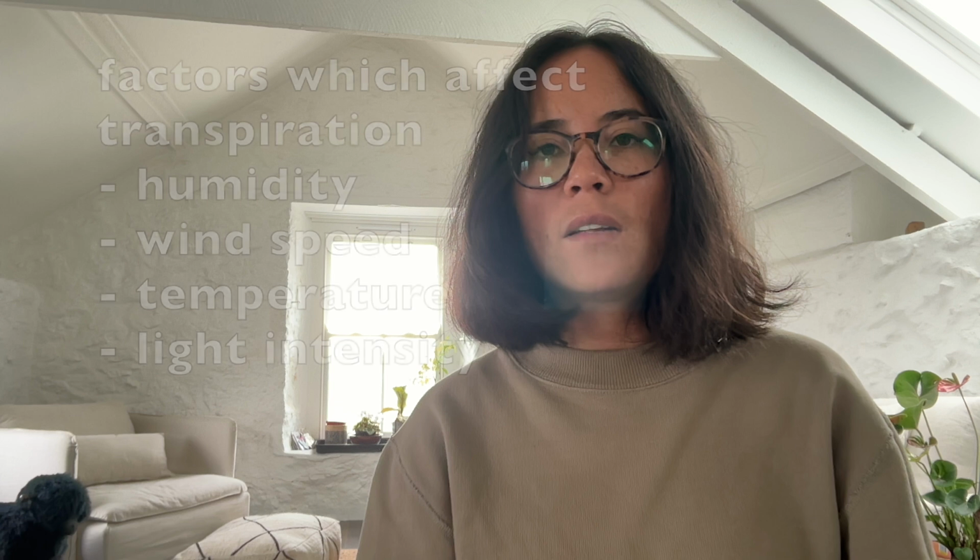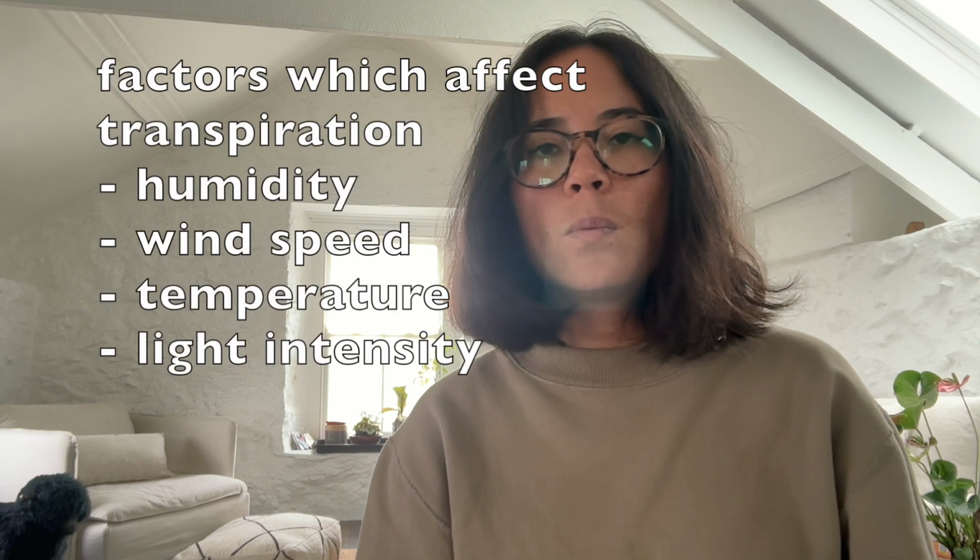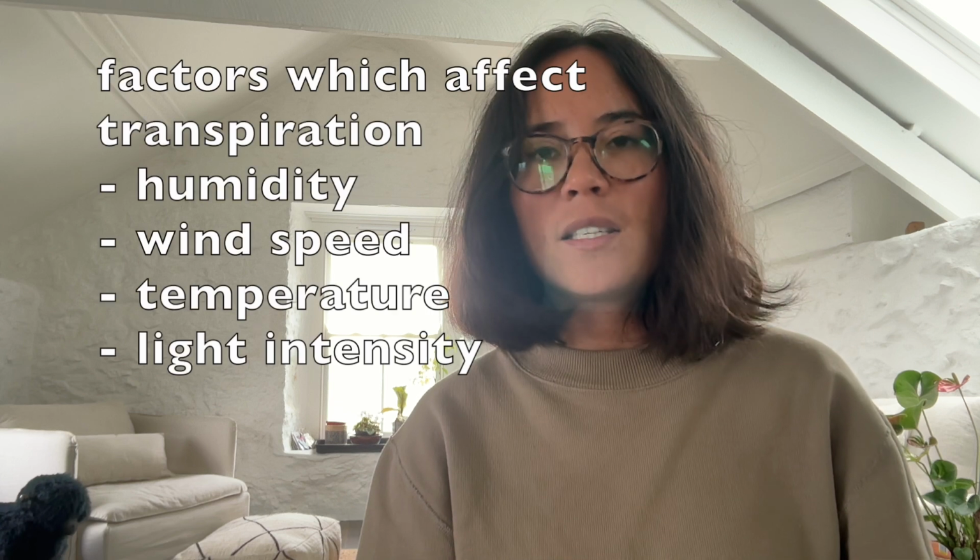The fact that the stomata open in order to allow CO2 into the leaf for photosynthesis means that transpiration will occur. And on hotter days, just due to the fact that water molecules have more kinetic energy, you'll find that evaporation occurs more quickly, meaning more transpiration takes place. What factors affect the rate of transpiration? Well, that's going to be humidity, wind speed, temperature, and light intensity.